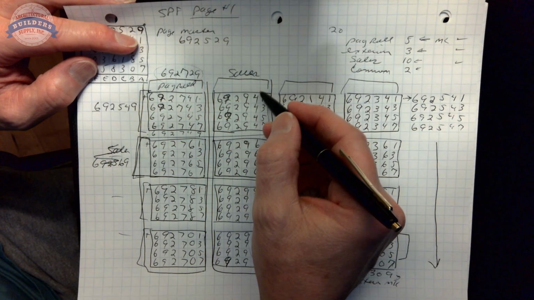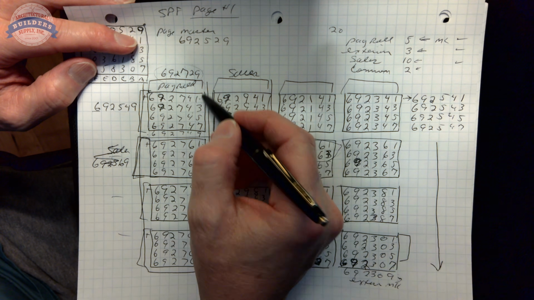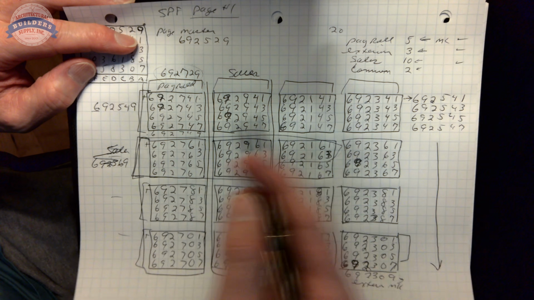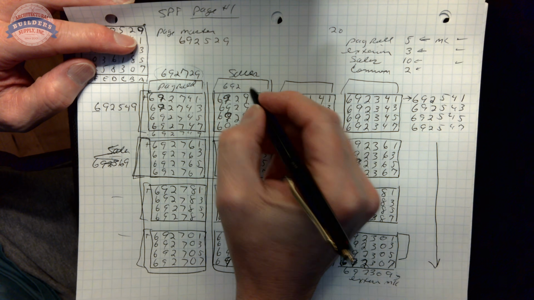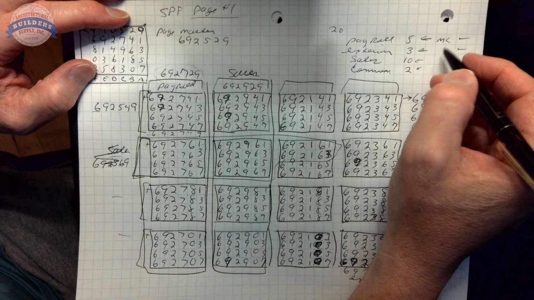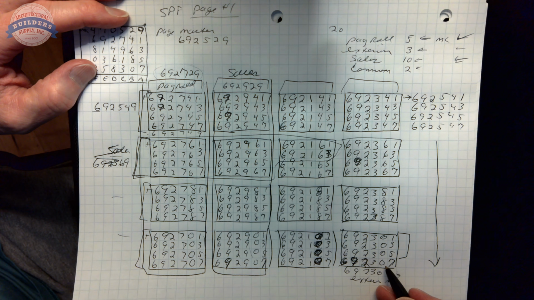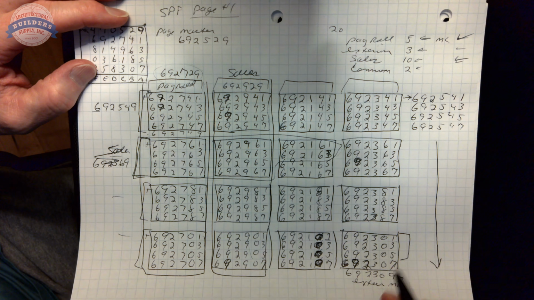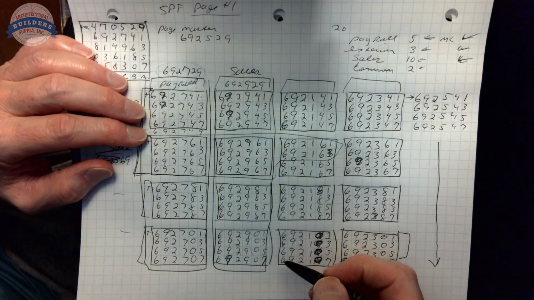They need 10 doors. Well, we got 16 in that area, so we're fine. Payroll only needed 5, but they've got 16. So our vertical group master is going to be 692929. Sales, payroll is good. Sales is good. Exterior is down here. We've not encroached into that at all. That's exterior is good. Common, okay, well, we've got to pull it out of here.